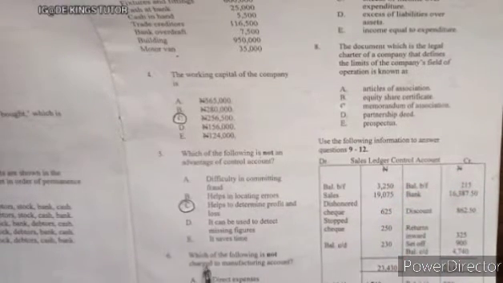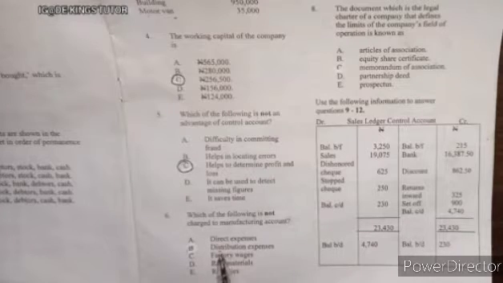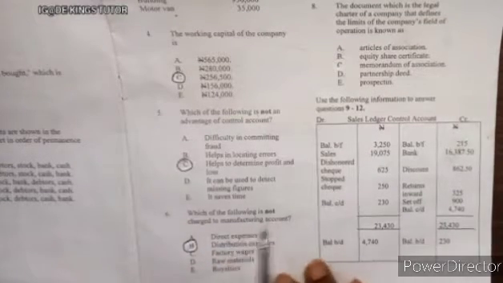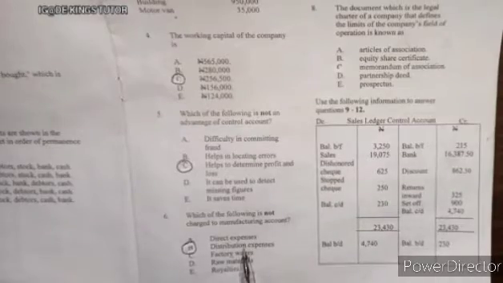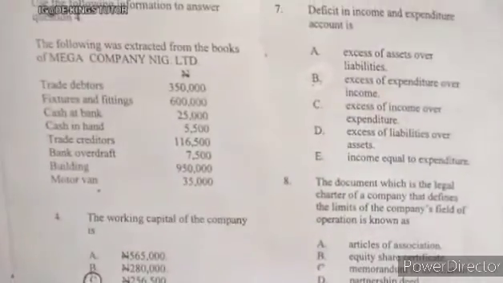Okay, now 6, which of the following is not charged to the manufacturing account? All of them are charged, but which one is not charged to the manufacturing account? Direct expenses, distribution expenses, factory wages, raw materials, royalties. Direct expenses and factory wages are direct. It is only distribution expenses that is not charged to the manufacturing account. This one is charged to the profit or loss, in the manufacturing and trading. Though we have done a video on that also, please check. I will drop the link there so that you check all this.